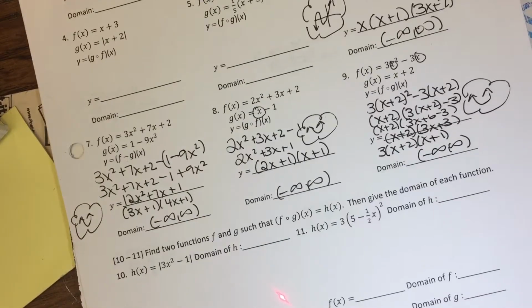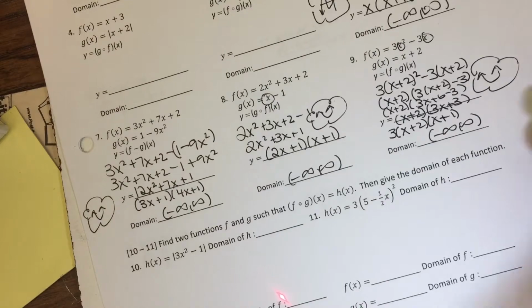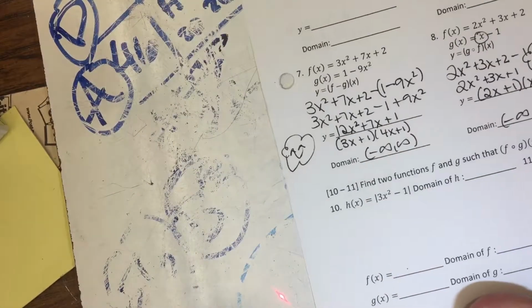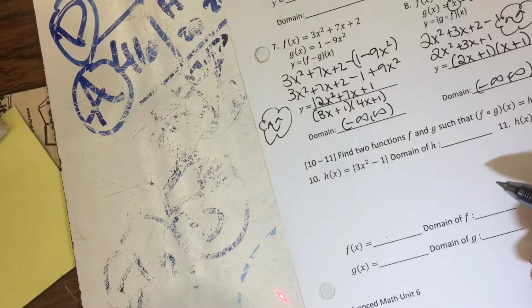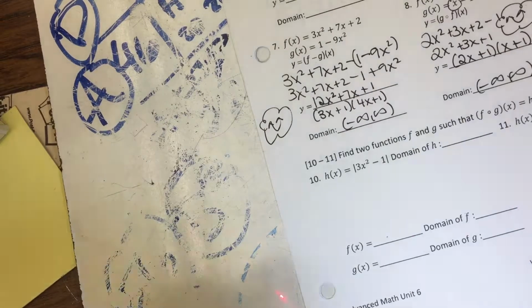Very, very good. Number 10, I said I should have put this one in the homework, and I didn't, at least not in 2019. So maybe in future years I will.